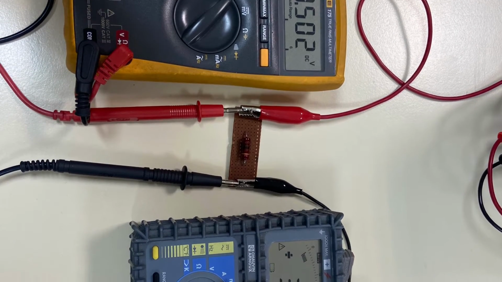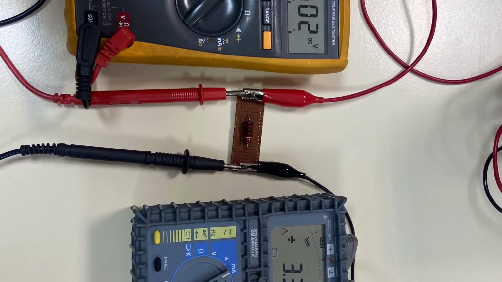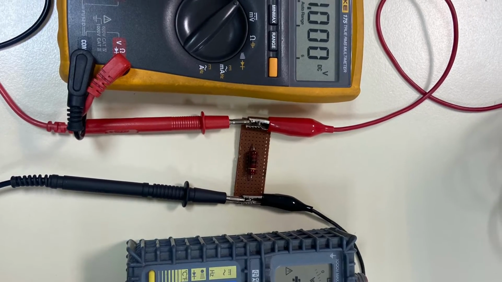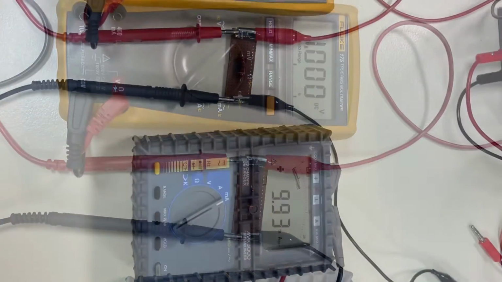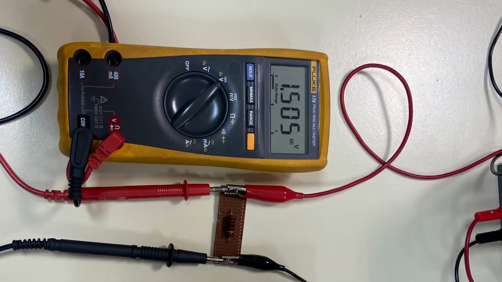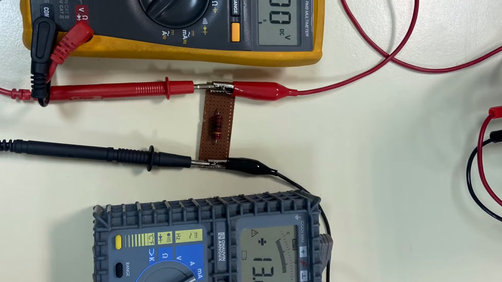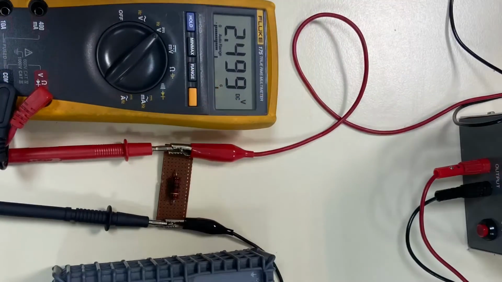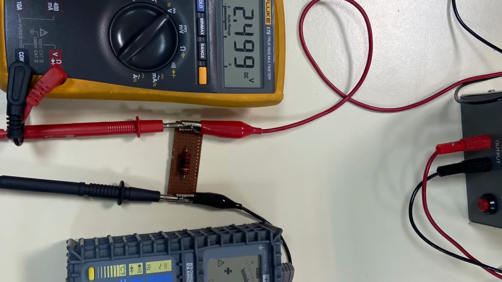We set up the circuit and then measure 0.5 volt, 1 volt, and then 1.5 volt, move up to 2 volt, and lastly 2.5 volt.